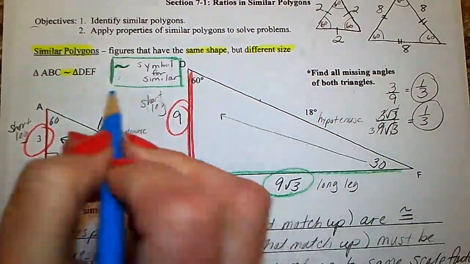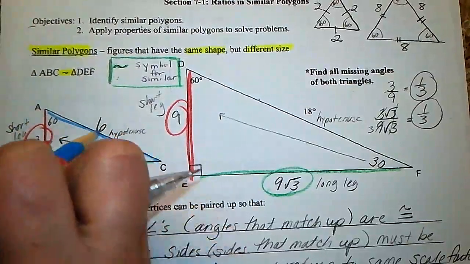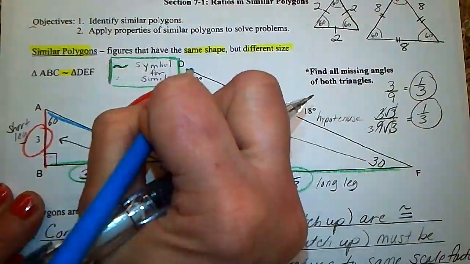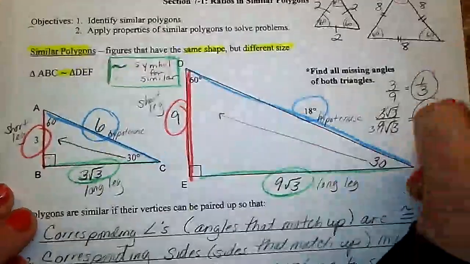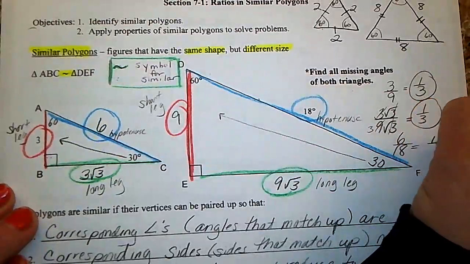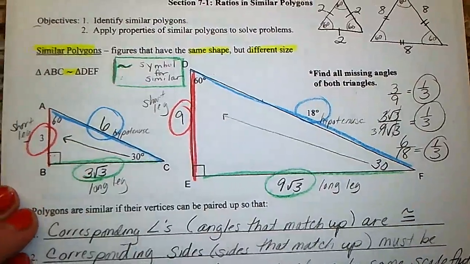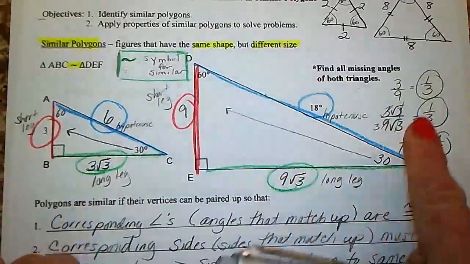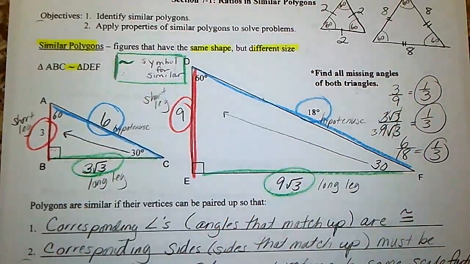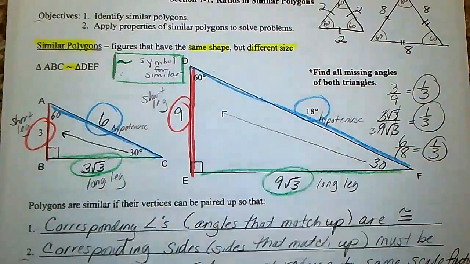And finally, I have this side here, that is 6, that's AC, matching with this side, DF over here. So the 6 and the 18 go together. And when I make that ratio, I also get 1/3. If you notice, all pairs of sides that match up will reduce to that same scale factor of 1/3. That's the scale factor, okay? That's the ratio of one figure to the other figure.